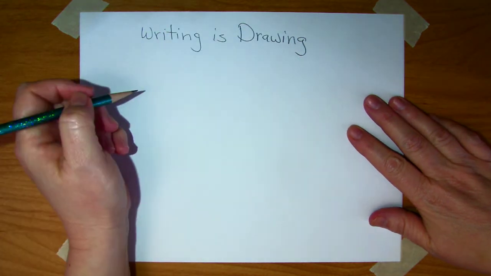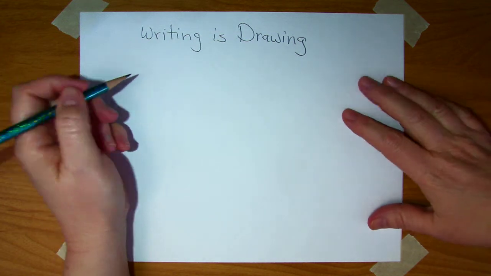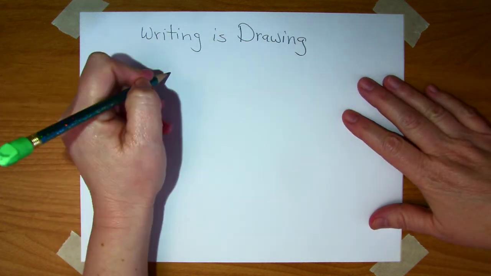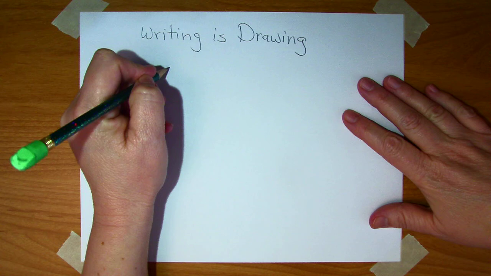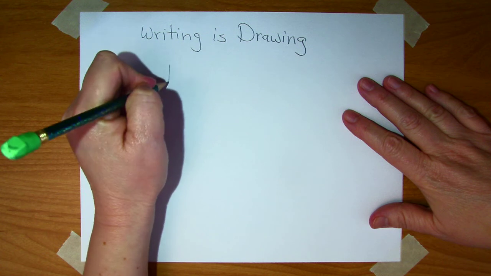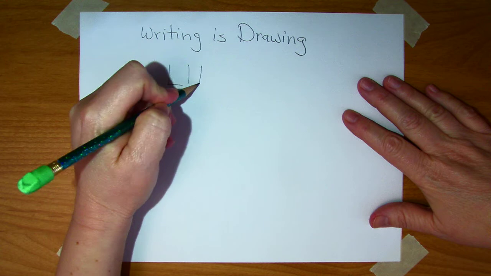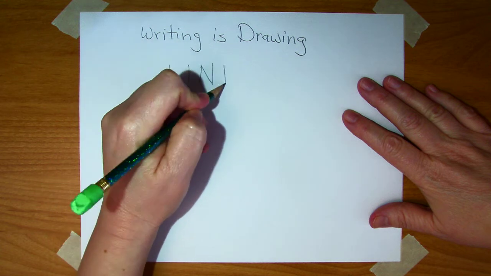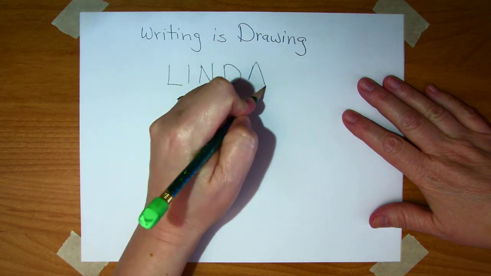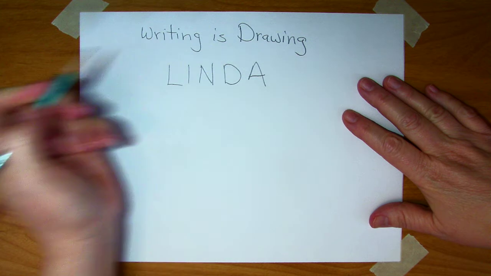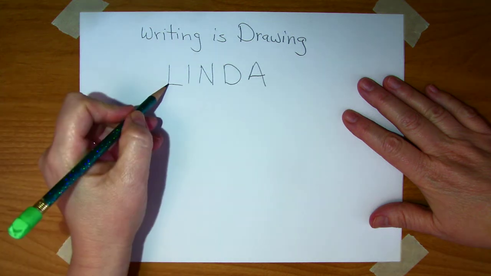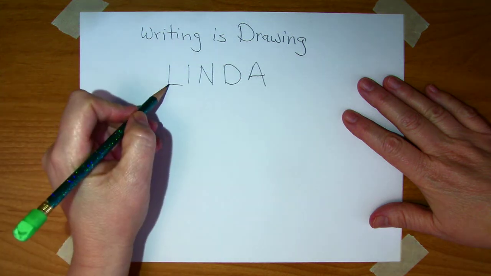So what do I mean by that? Well, first of all, when you were little, you learned that you could draw letters. So my first name is Linda, so I'm going to draw the letters L-I-N-D-A. So I have drawn the letters for my name.